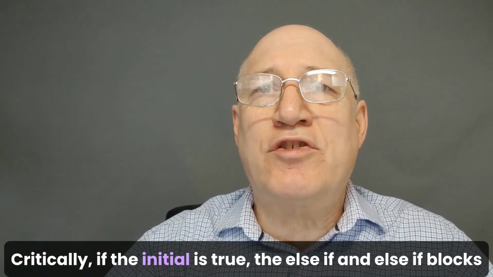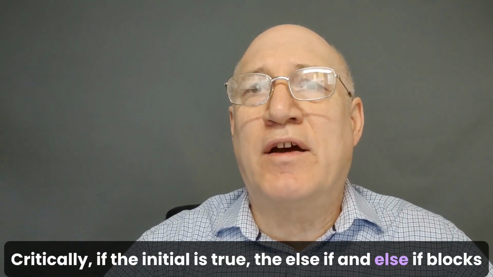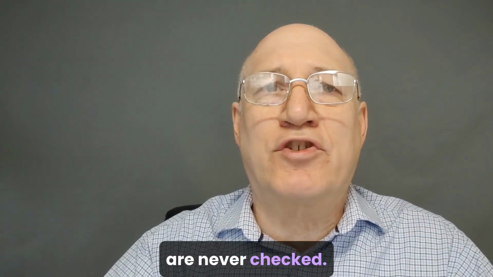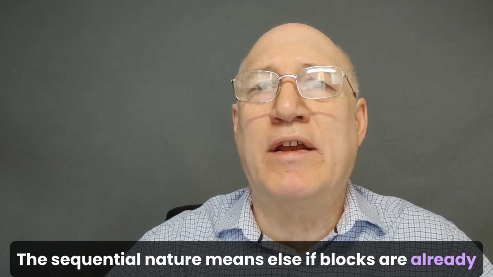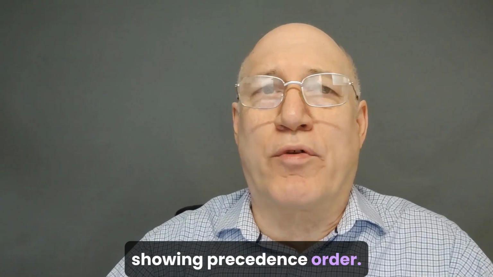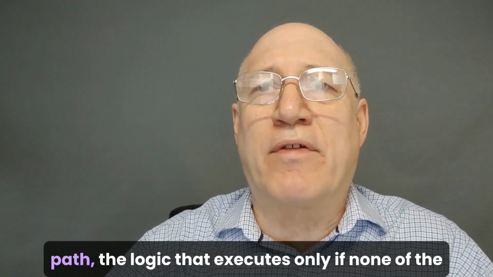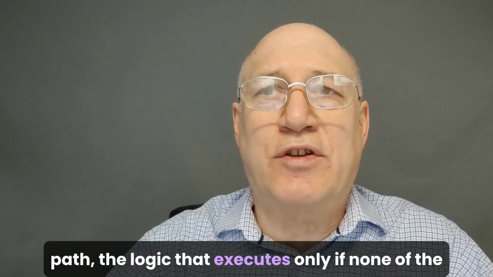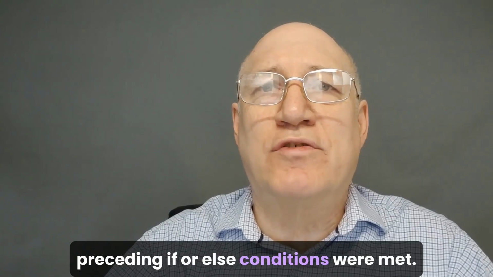Critically, if the initial if is true, the else if and else blocks are never checked. This sequential nature means else if blocks are already showing precedence order. The final standalone else block serves as the default path, the logic that executes only if none of the preceding if or else if conditions were met.